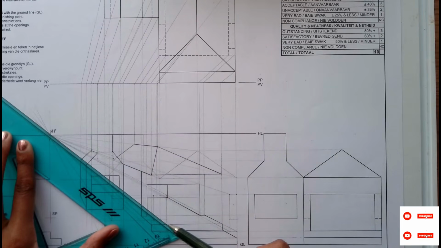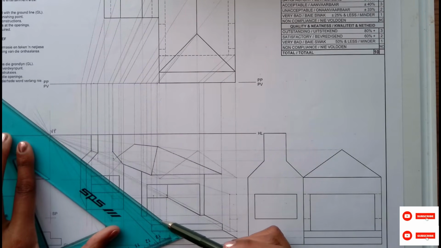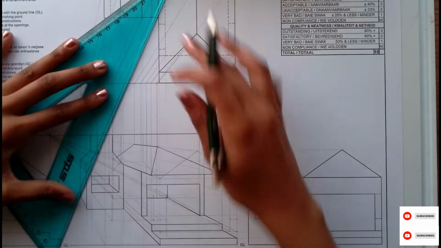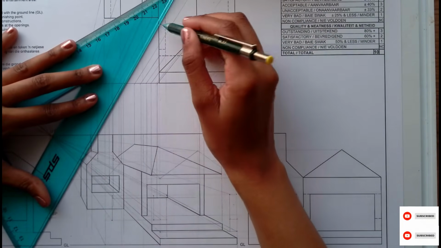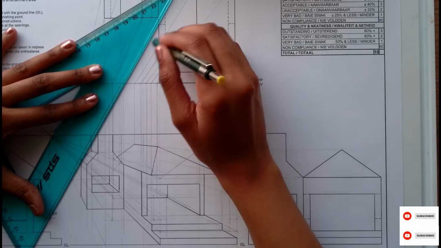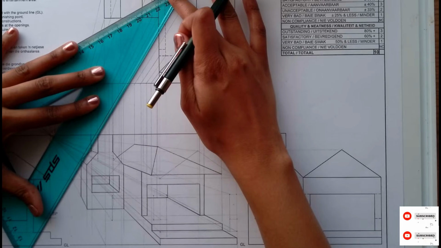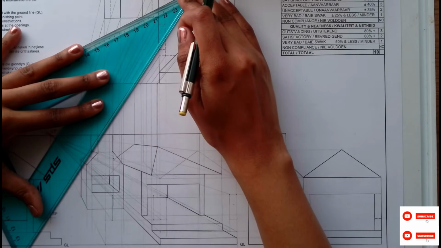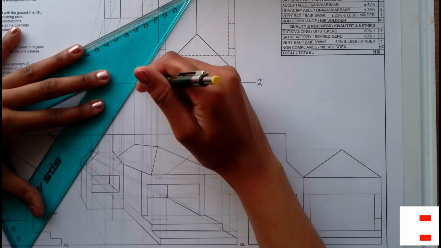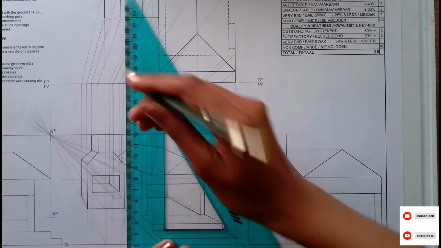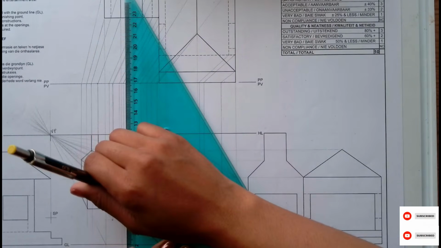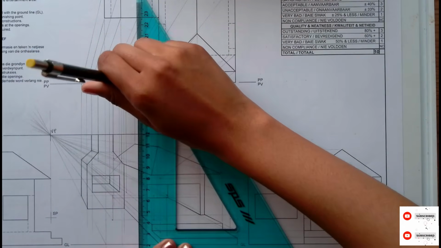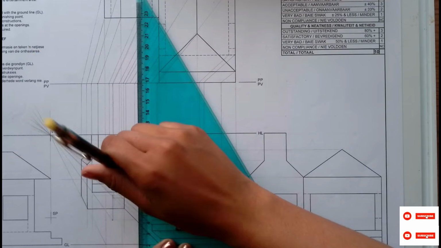So I'm taking these two points. That isn't the point for the window. It's this one, and this one. Then these two. One, the internal part of it for 3D effect. Two and three. So the window will be here as well as here.